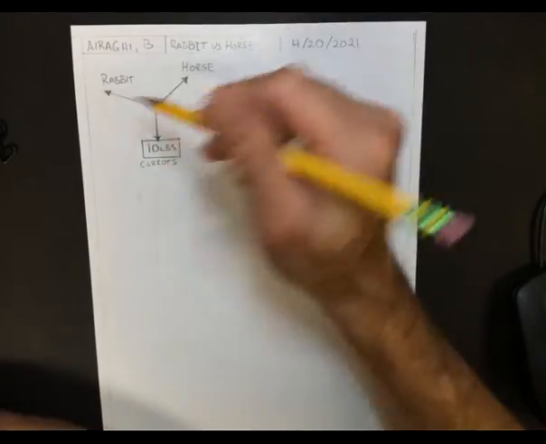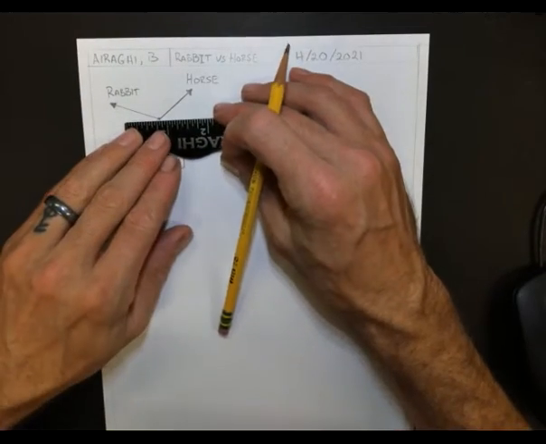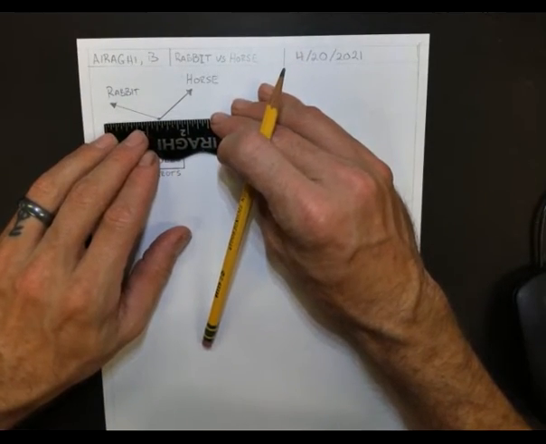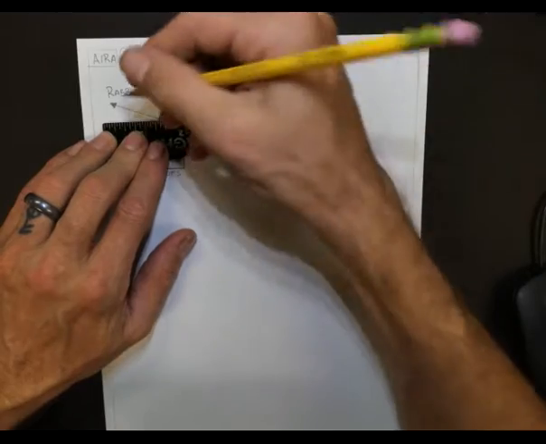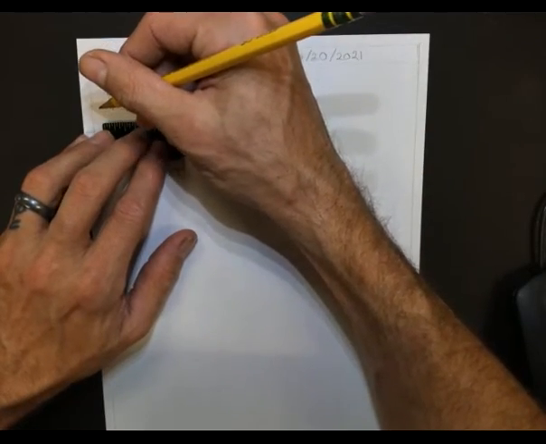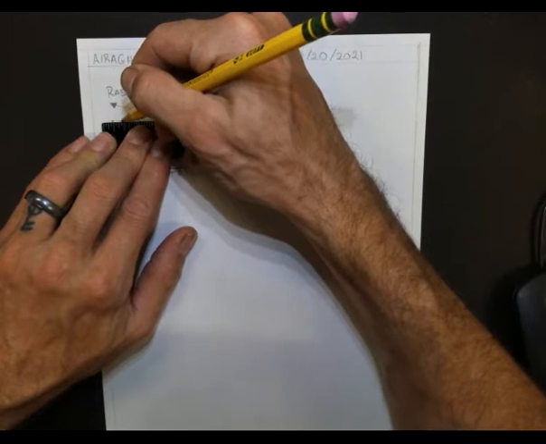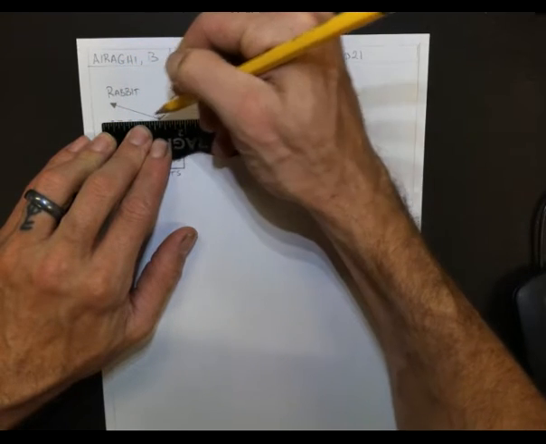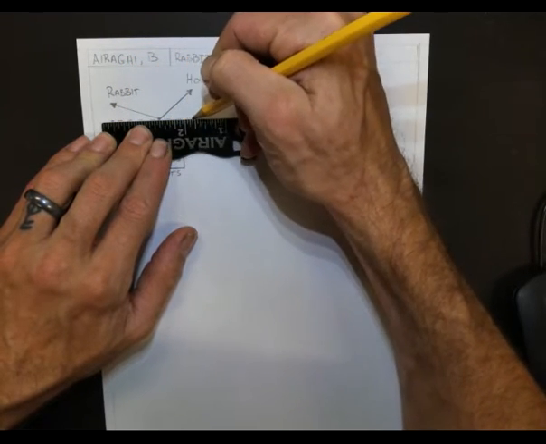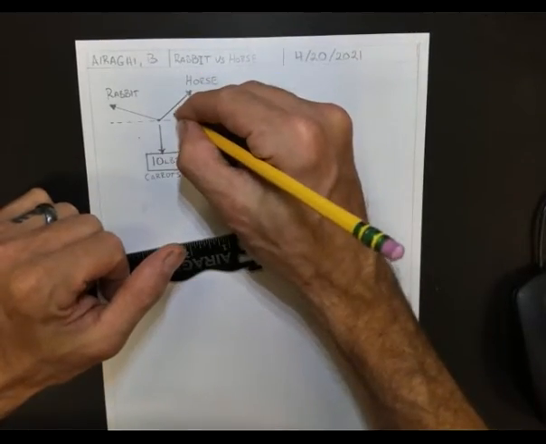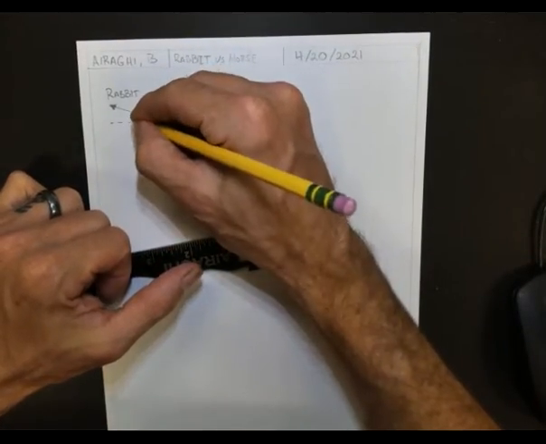Obviously the horse is taller than the rabbit, so we're going to make this as simple as humanly possible. We're going to make this 60, and we're going to make this 30.